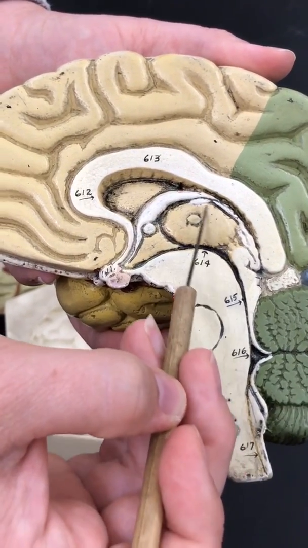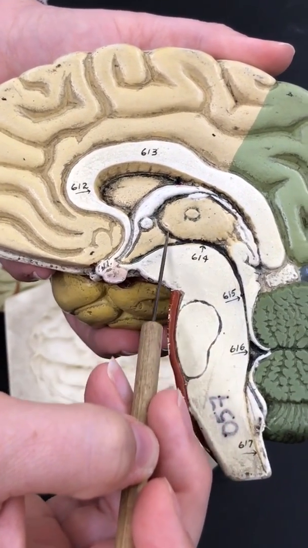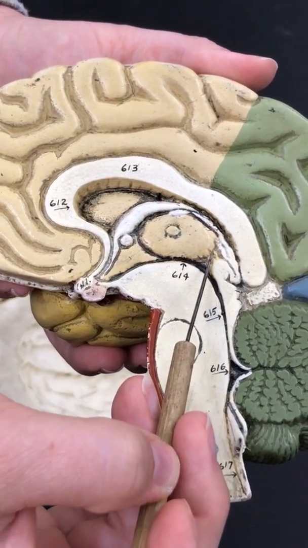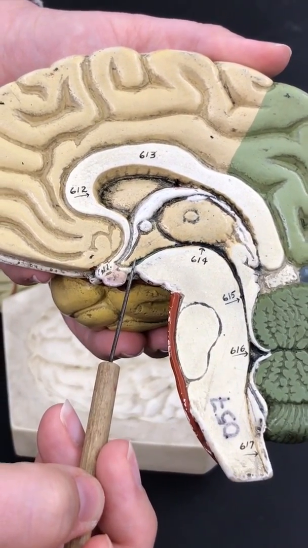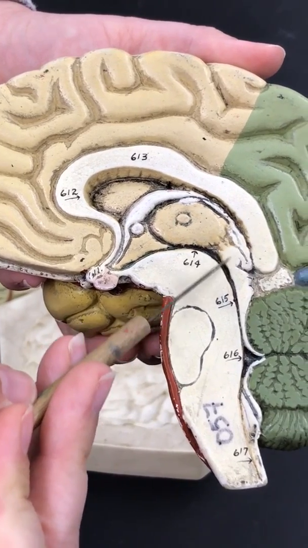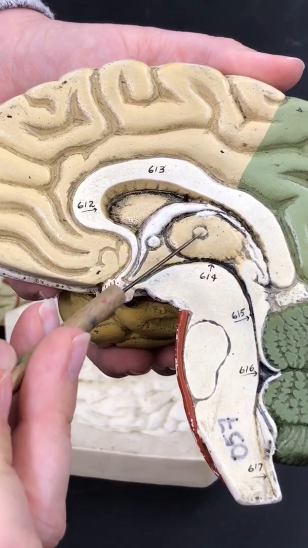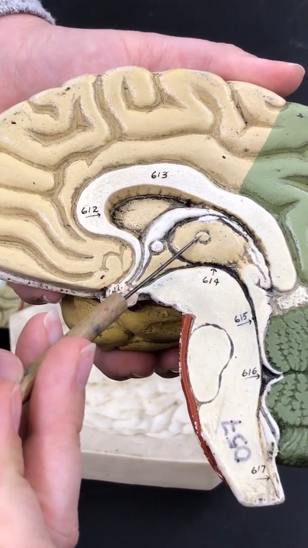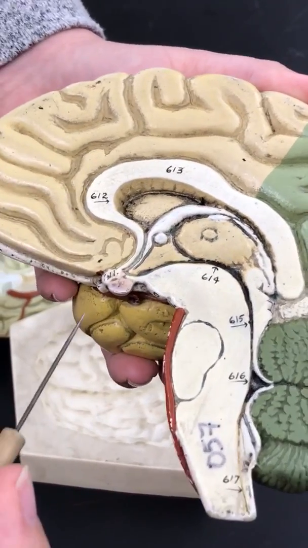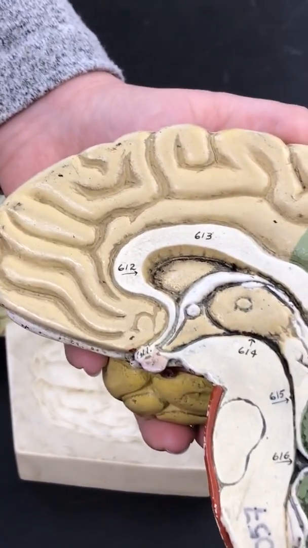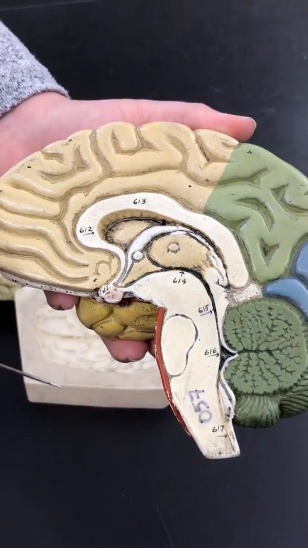Now this structure that on some of the models looks a bit like an egg with a yolk, this is the thalamus. Anterior to that we have the hypothalamus. And then posterior to that, we have the epithalamus. The little yolk part of this egg is going to be the interthalamic adhesion. And some of the other structures are not shown as well on this model, so I will show some of the other internal structures on another model.